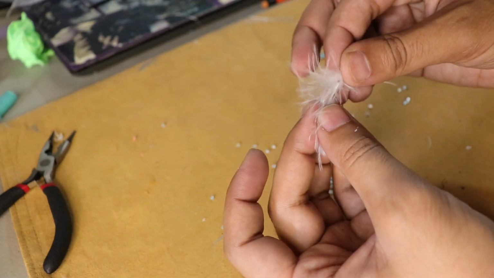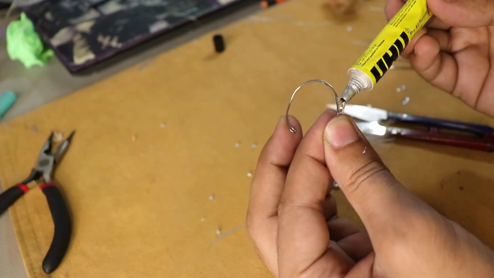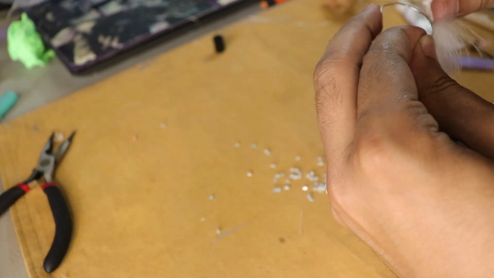The tiara was simple. I used the same faux fur and 3 rhinestones on a silver wire.